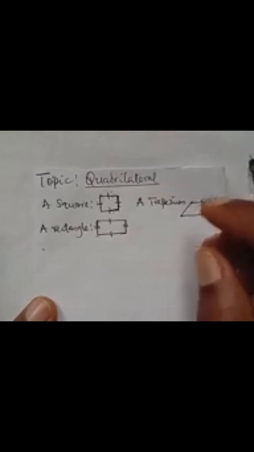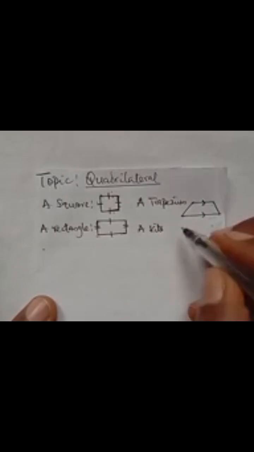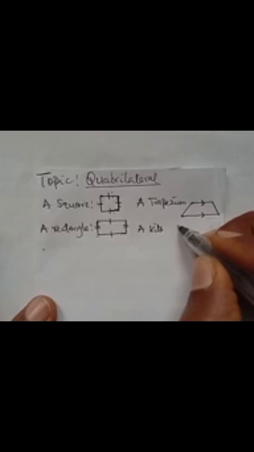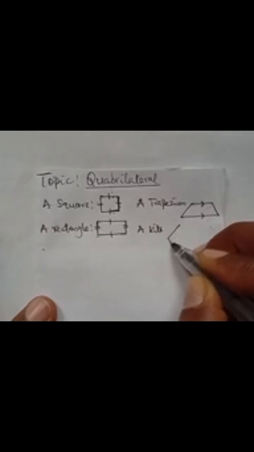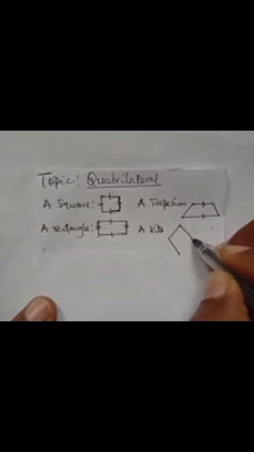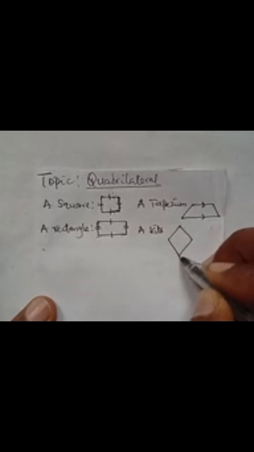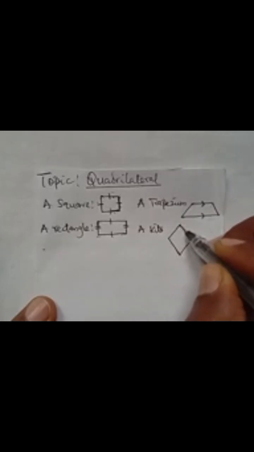Let's look at a kite. Probably when you were small, you used to make kites, right? Now let's actually draw a kite. A kite always looks like this, like this, then like this, something like this, if you can still recall.